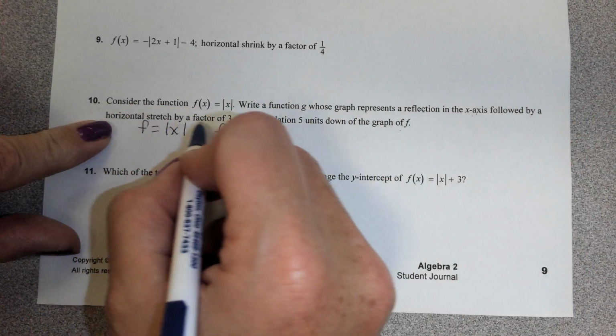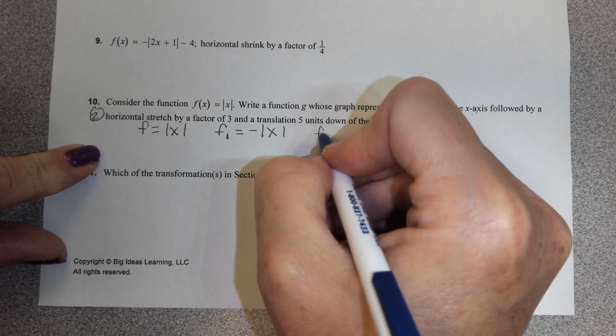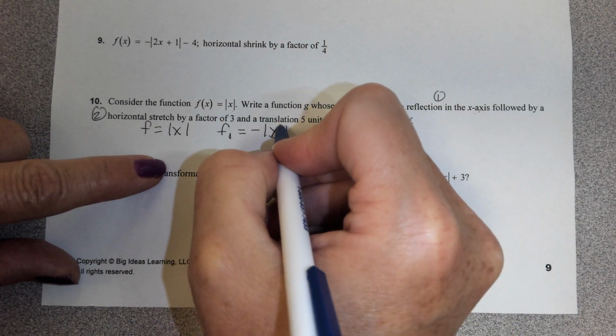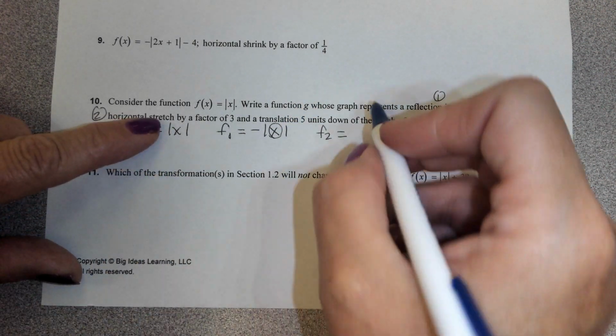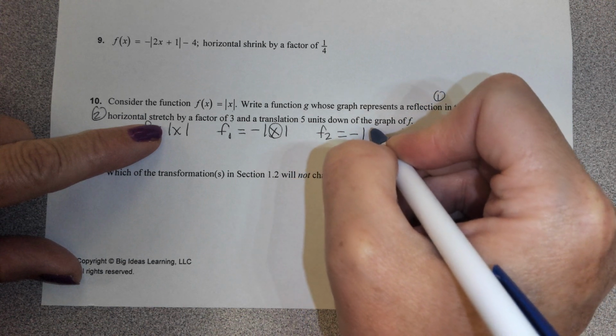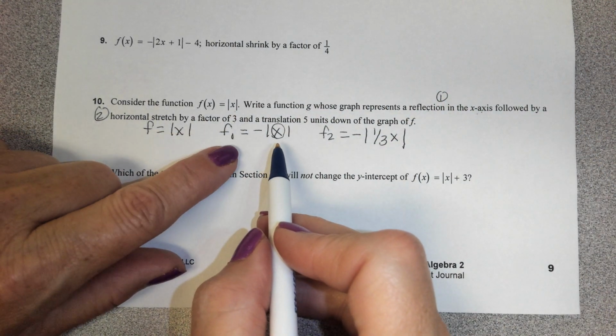A horizontal stretch by a factor of 3. That's my second step. So my second function then, I want to replace this x that I have right here with a 1/3 x. So now I've got this. That's my second step done.